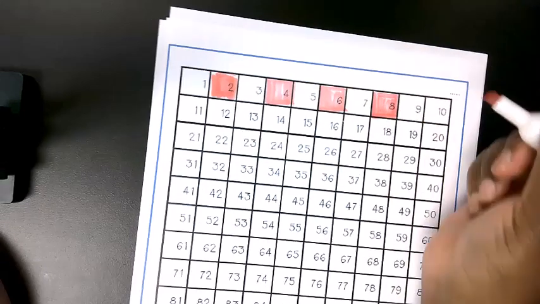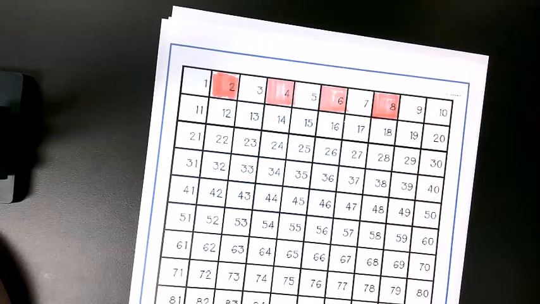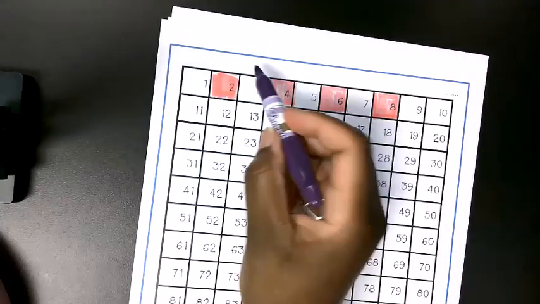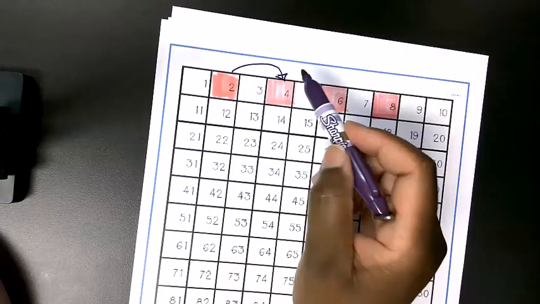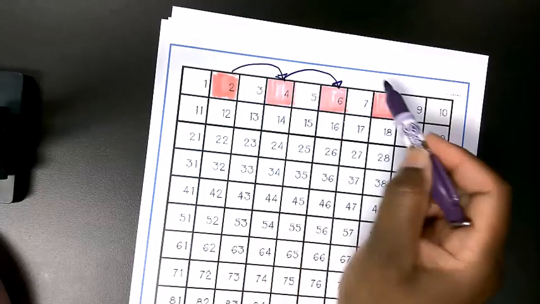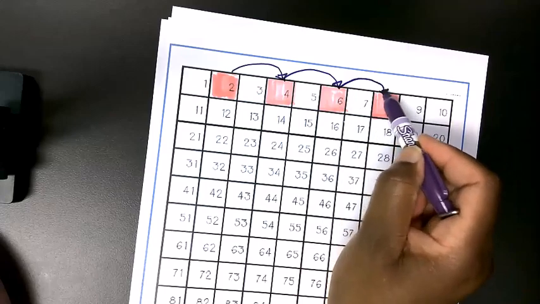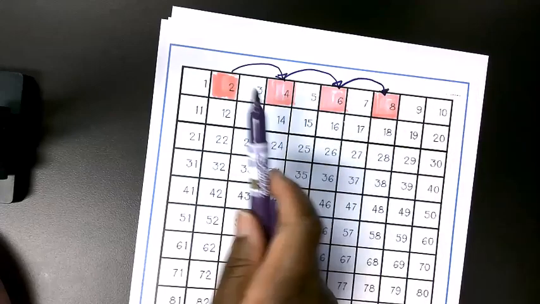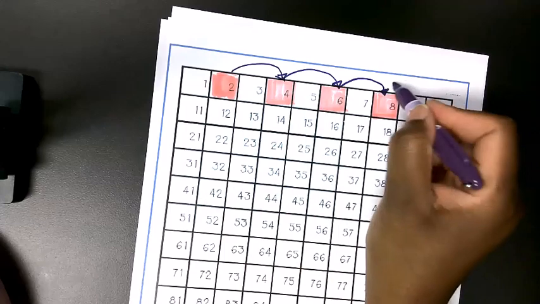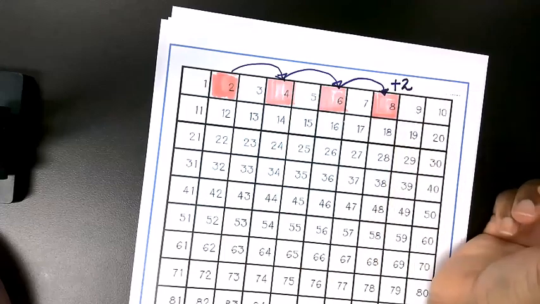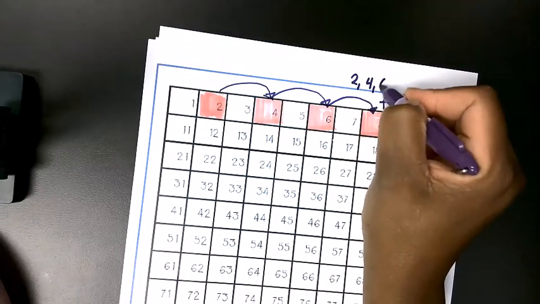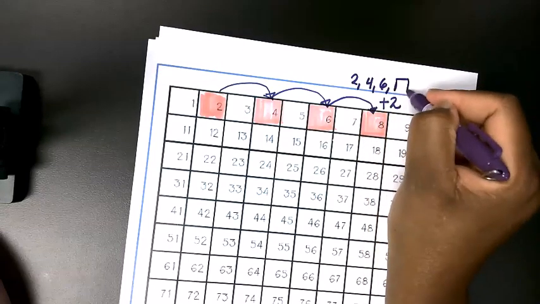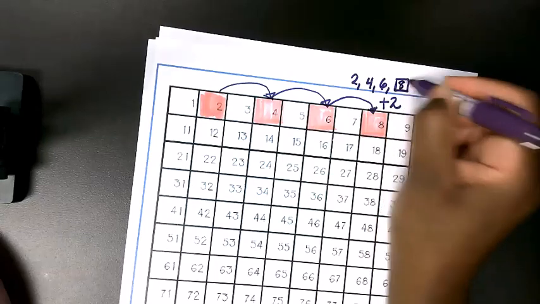So although they may see it visually, again, you want to make sure that students are noticing that you're going from 2 to 4. Okay, you're going from 4 to 6. You're going from 6 to 8. And they need to notice what is happening from 2 to 4. So that you're adding 2 more each time. And the pattern created is 2, 4, 6. And then our number we were looking for is 8 treats.